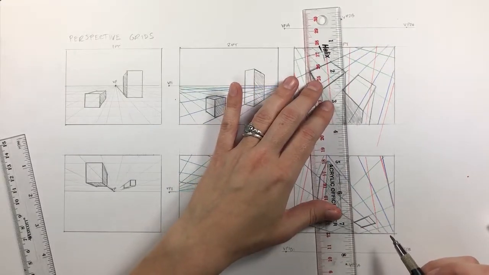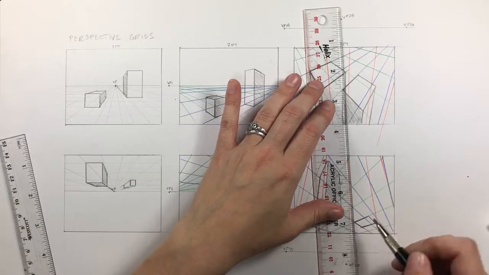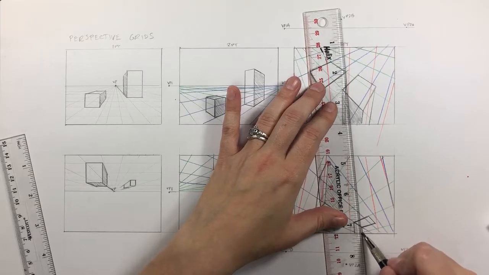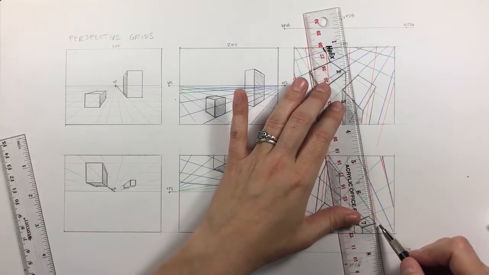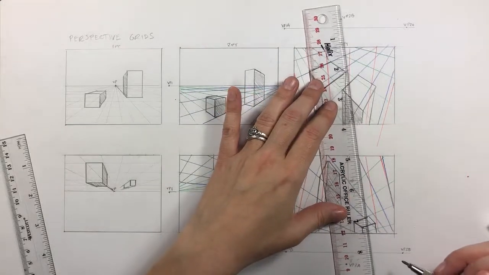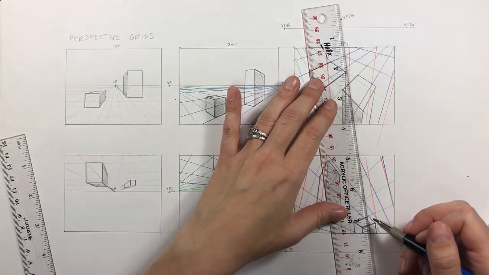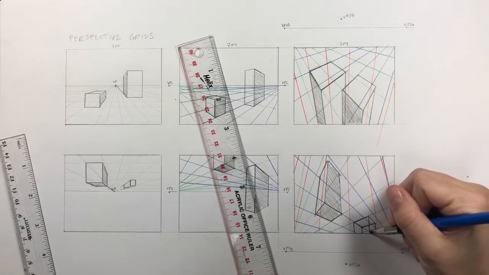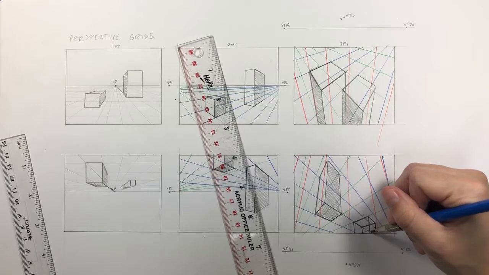And to figure out the sides, we go back to our vanishing point up top. I ended up drawing the back one. So I actually ended up drawing the inside of a cube here.